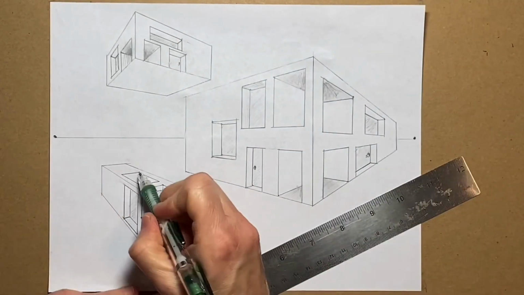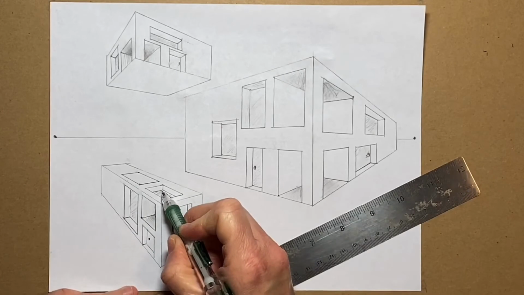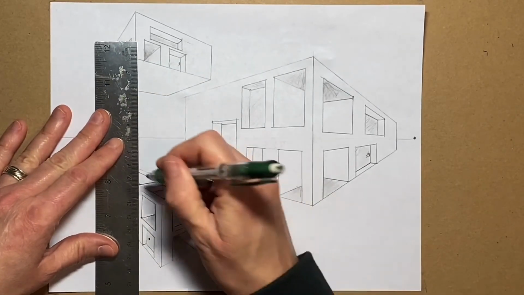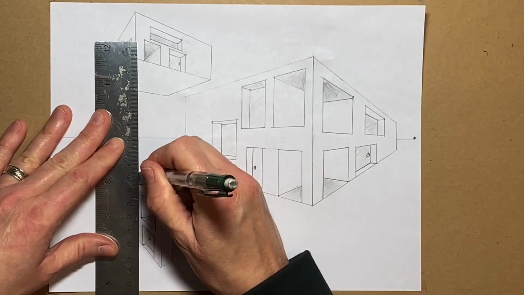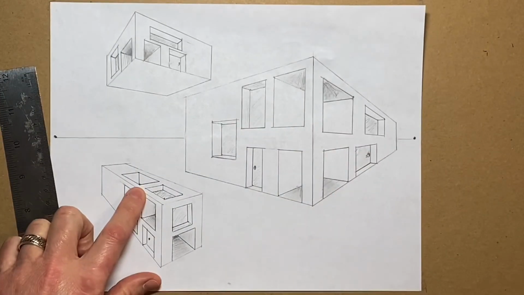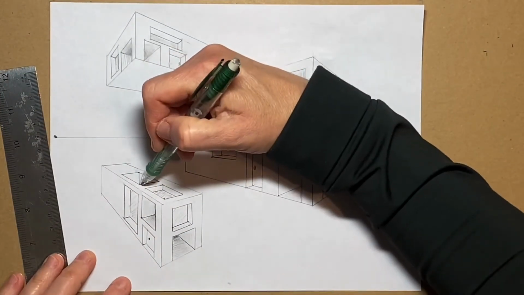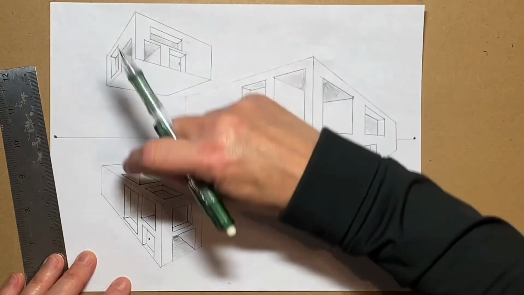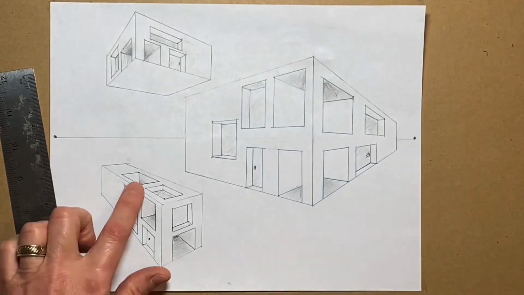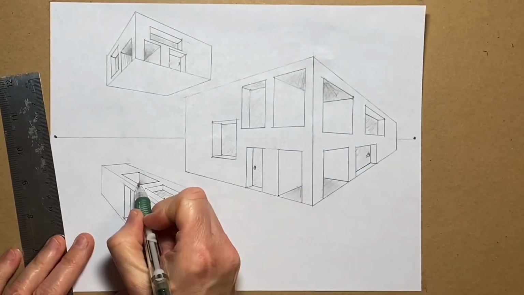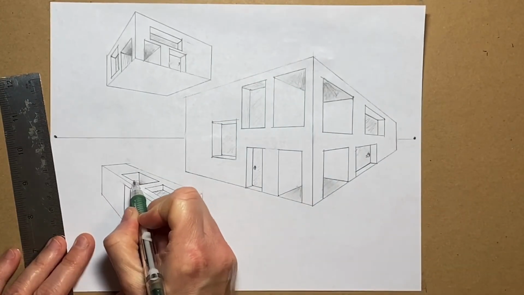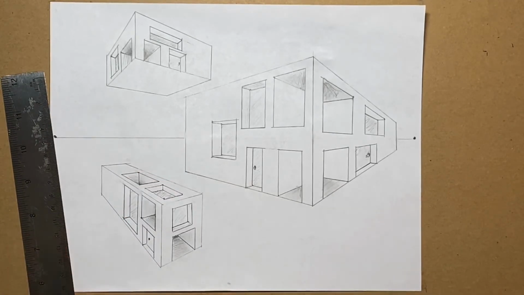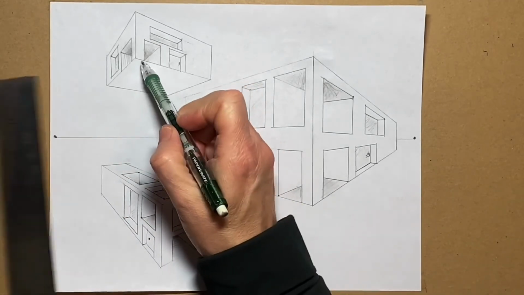But instead of me stopping the line right here, what I would actually do is draw the line straight up and down. Now, again, it's just coincidence that it goes from corner to corner. Okay, so what I'm seeing is the side of the opening here and the side of the opening here. Okay, just like that.